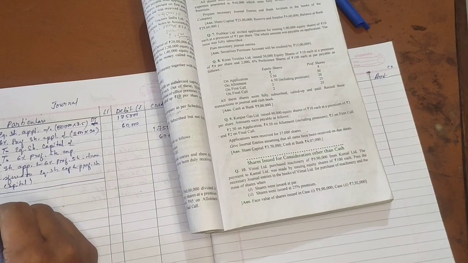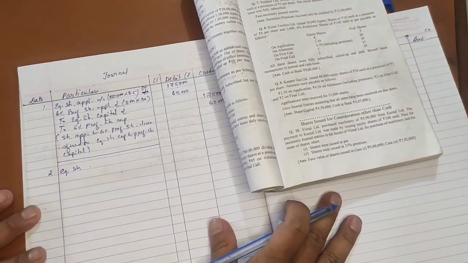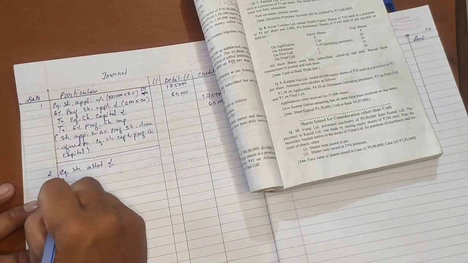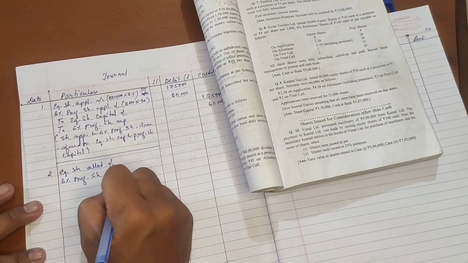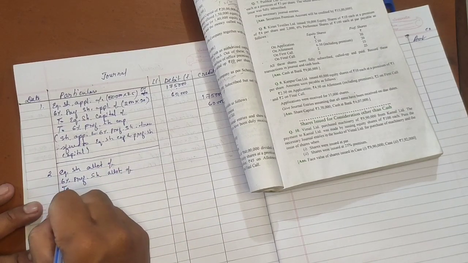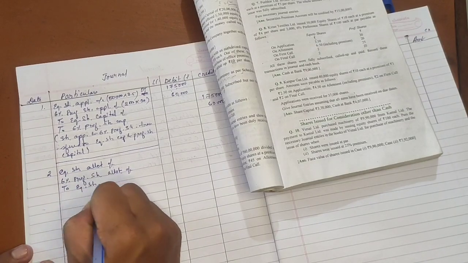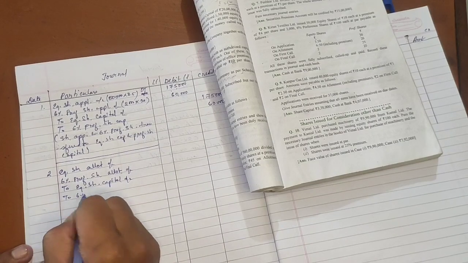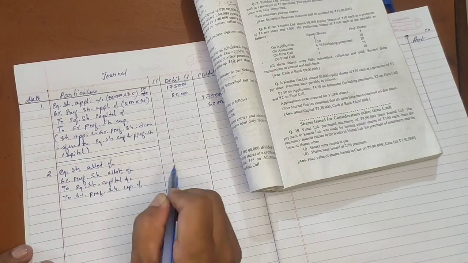We debit the equity share allotment account and the 6% preference share allotment account, and credit the equity share capital account and the 6% preference share capital account.